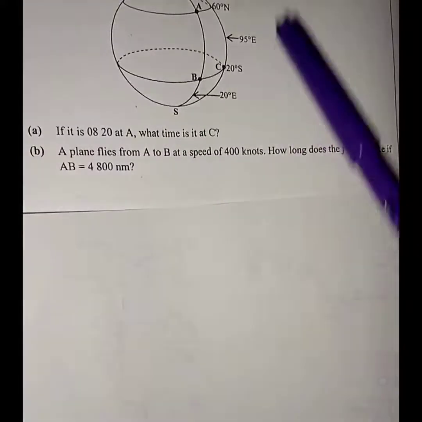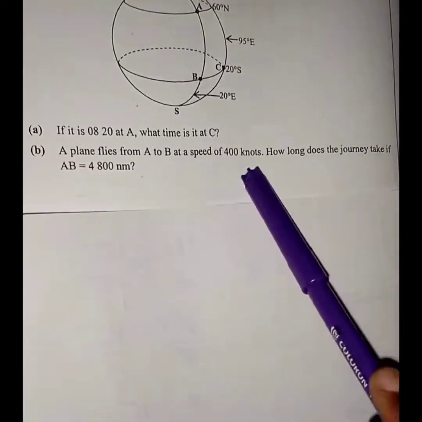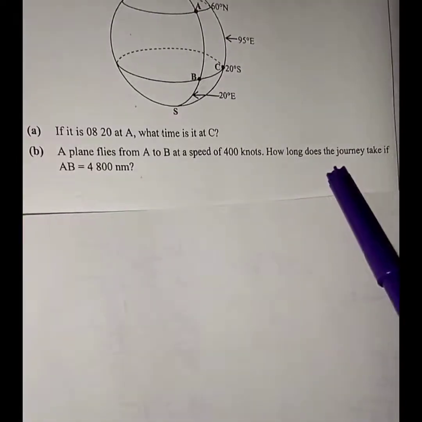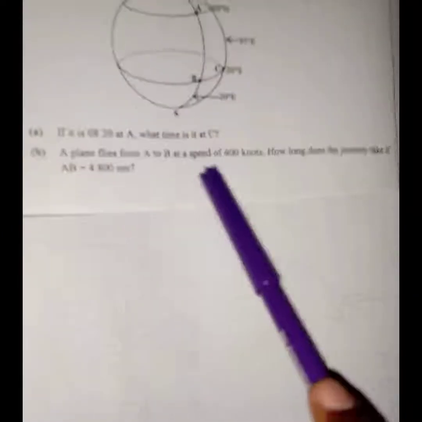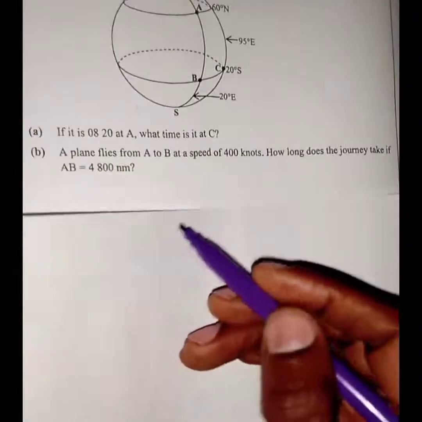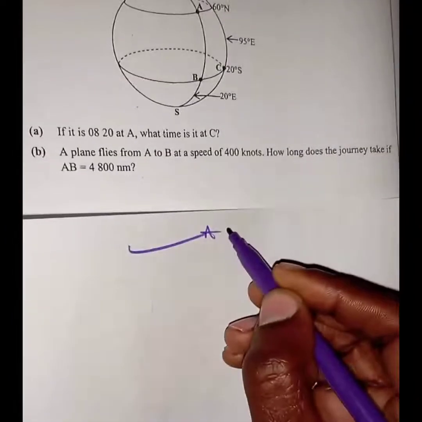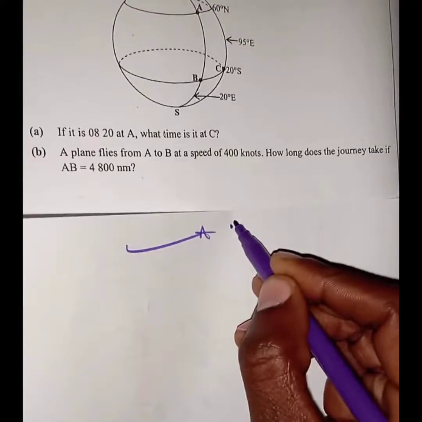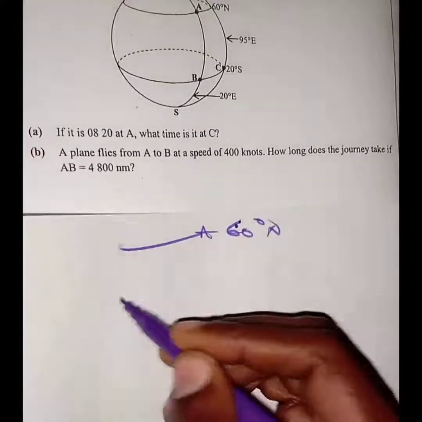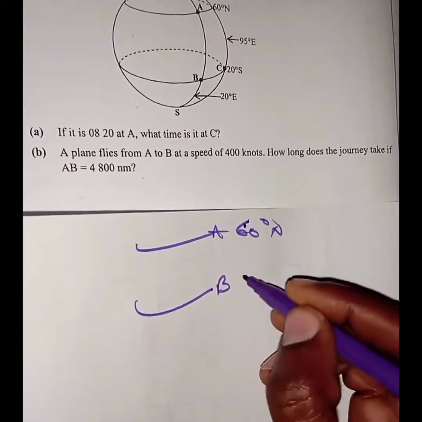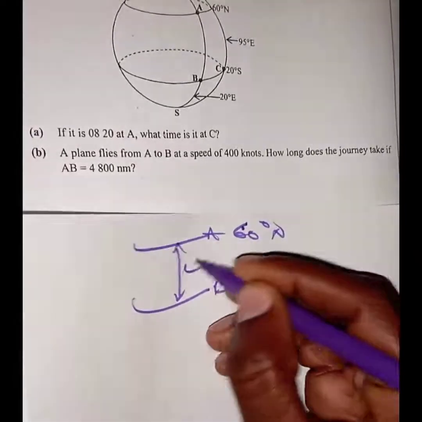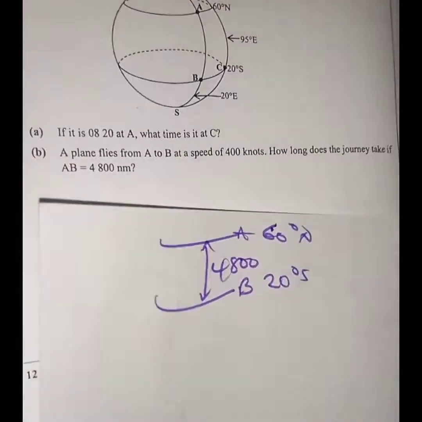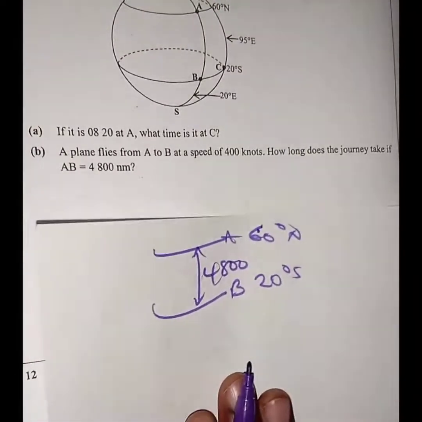Question B reads: a plane flies from A to B at a speed of 400 knots. How long does the journey take if AB is equal to 4,800 nautical miles? A is on latitude 60 degrees north, and B is on 20 degrees south. Distance has been given already, which is 4,800 nautical miles. Speed also has been given. So in this case, no need to worry.